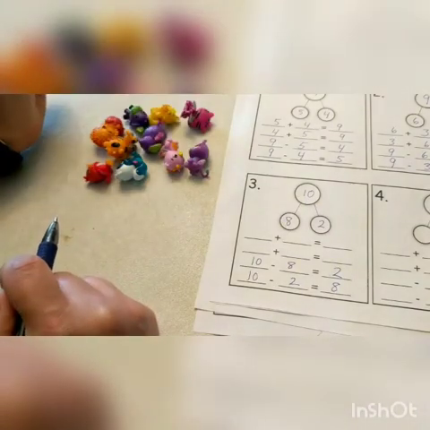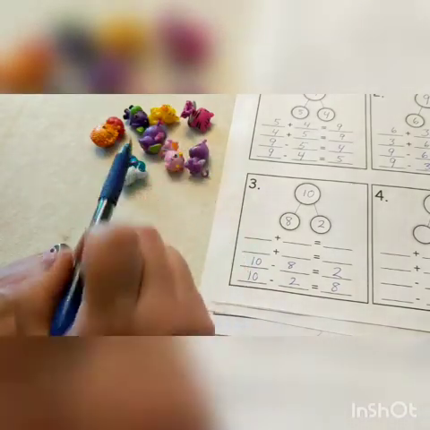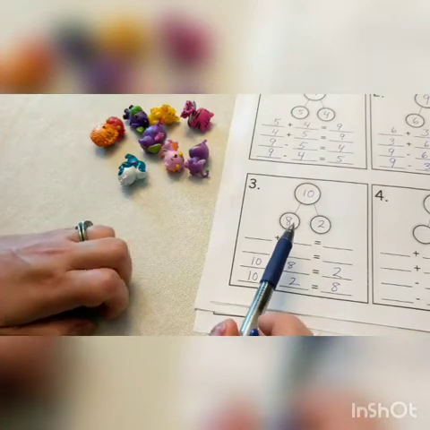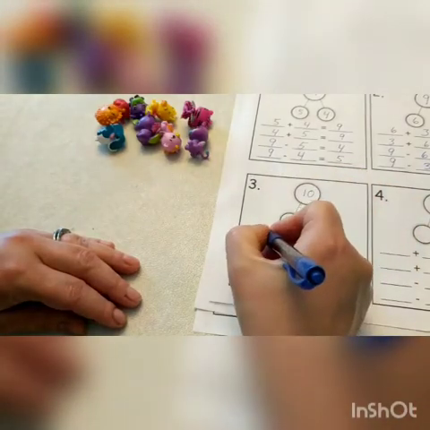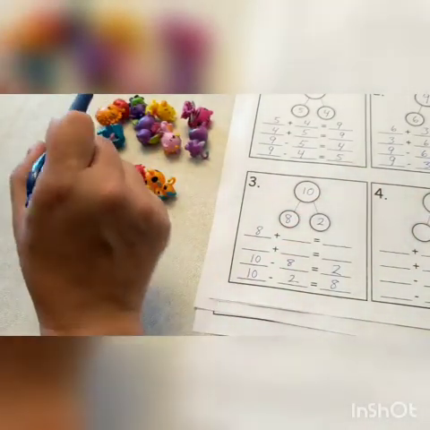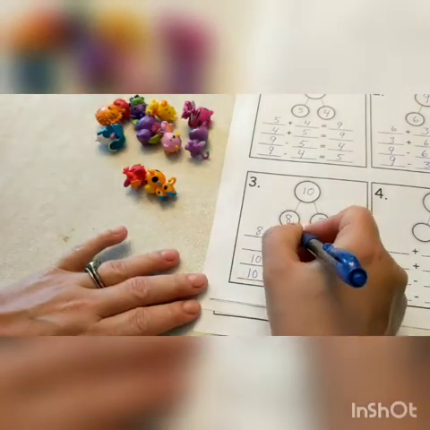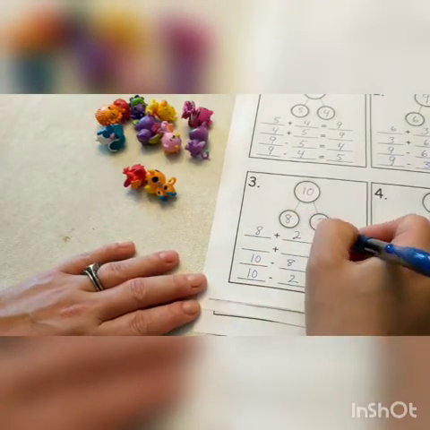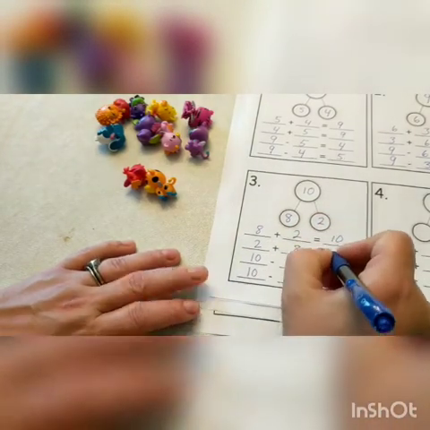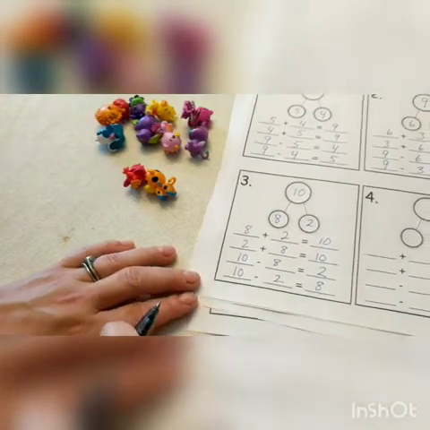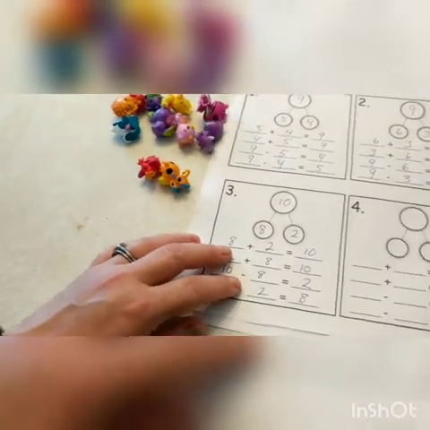Here are our 10 Hatchimals, and we're going to take 2 of them away. We are left with 1, 2, 3, 4, 5, 6, 7, 8. We're left with 8. Okay, so if we have 8 Hatchimals as a part, and we add 2 more Hatchimals, we're going to have 1, 2, 3, 4, 5, 6, 7, 8, 9, 10. So 8 plus 2 equals 10, and that's just like saying 2 plus 8 equals 10. See how they're all related with each other? So this is a way for us to help us with our addition and subtraction problems.